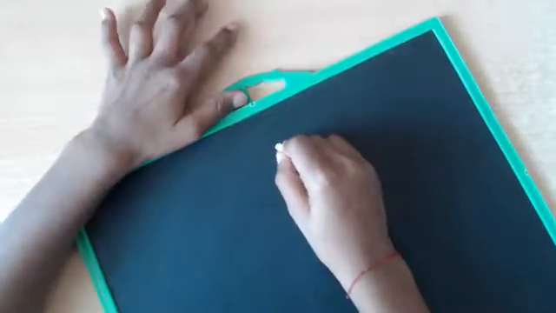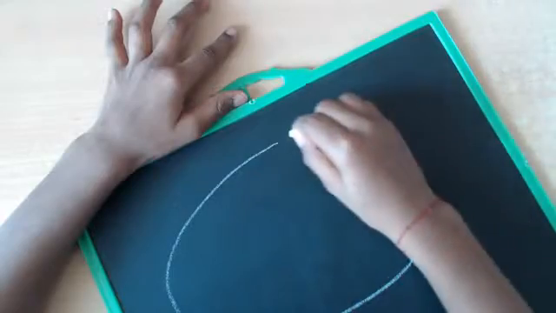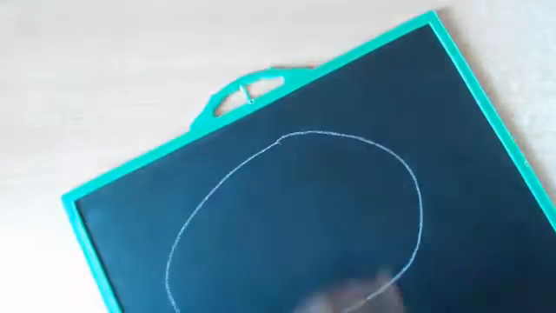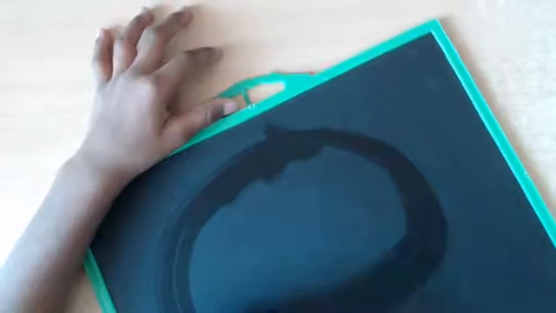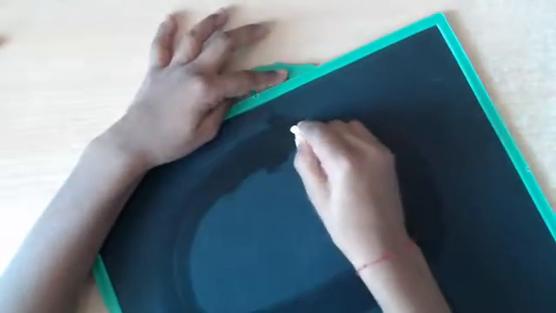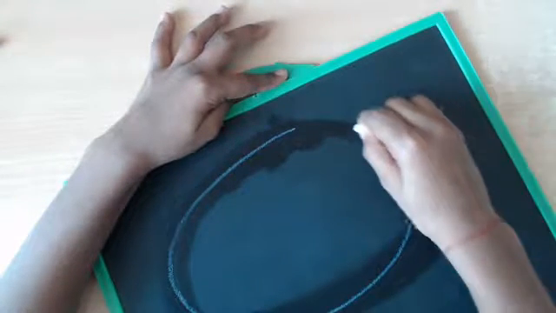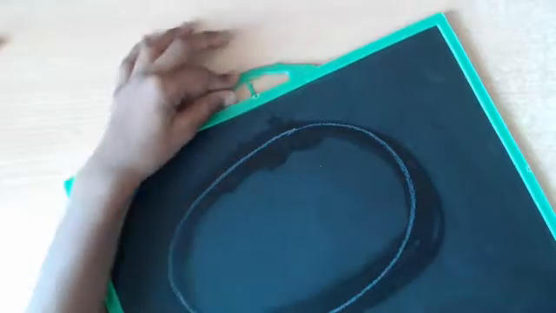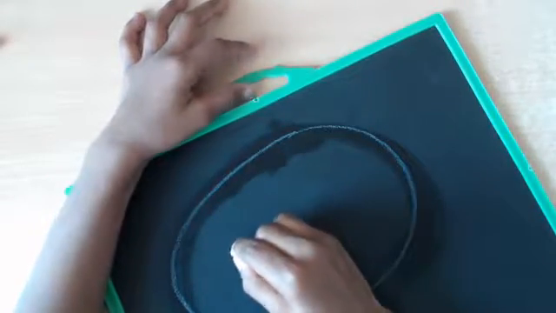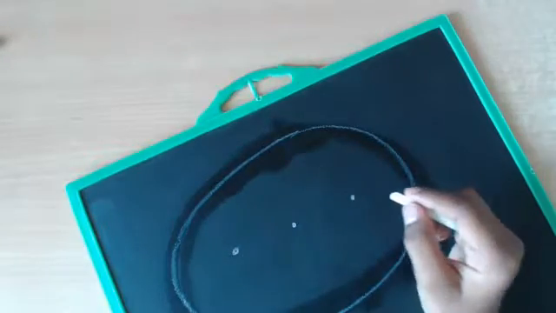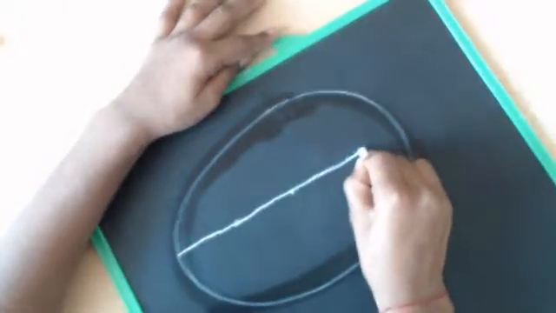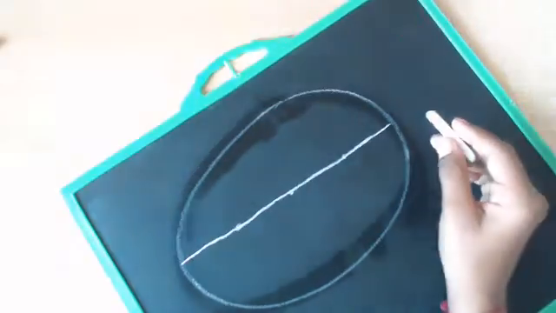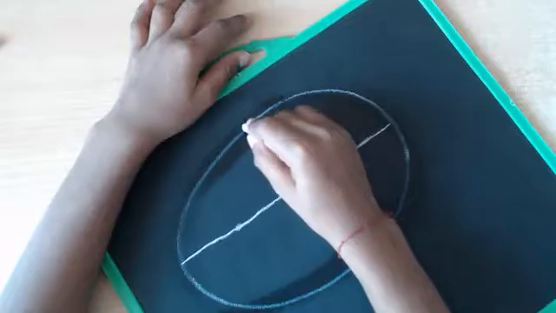Now, let's go to properties of ellipse. Okay, and in the ellipse there is a center and there are two foci equidistant from the center, and the singular is focus and plural is foci. Then the longest line passing through the center is called major axis. The shortest line passing through the center is called minor axis.